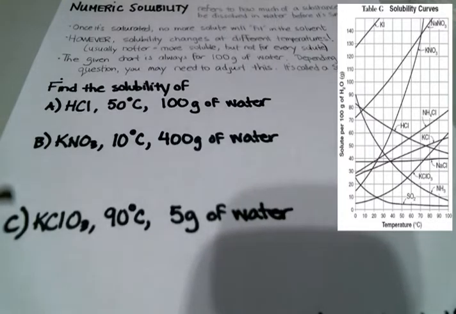We're going to look at hydrochloric acid. You can see the HCl line there is one of the ones that actually goes down, which means it gets less soluble at higher temperatures. Now it's asking what the solubility is at 50 degrees Celsius.